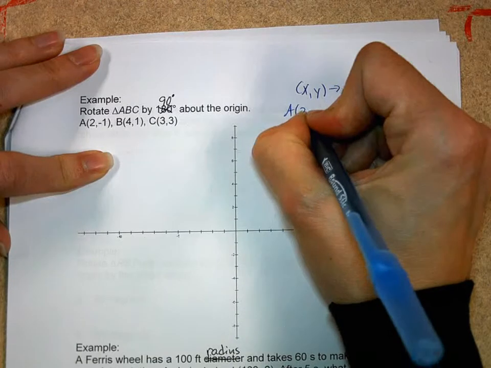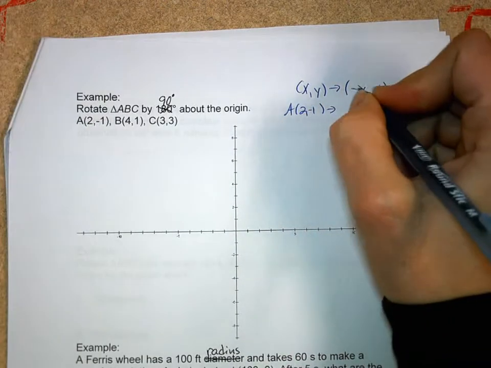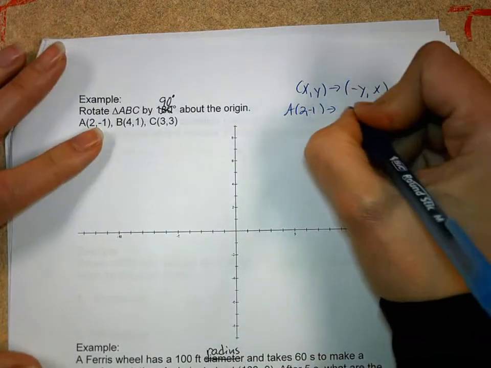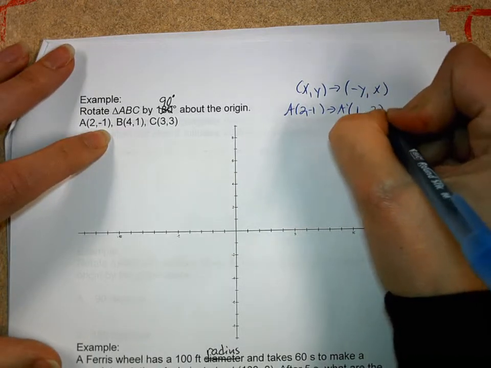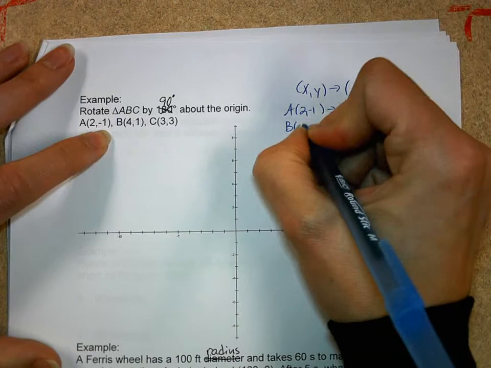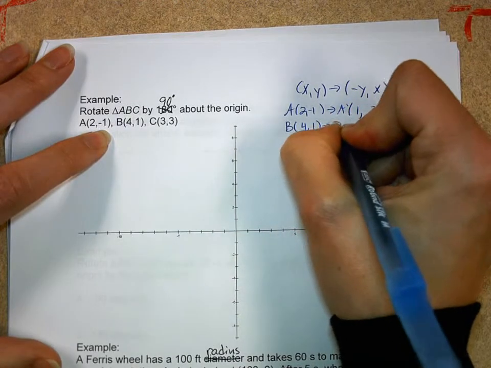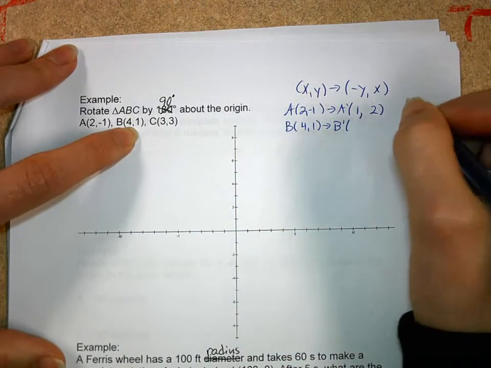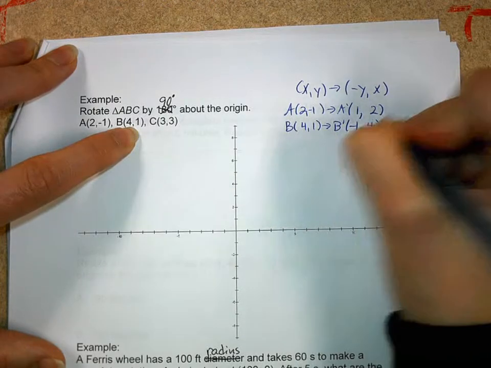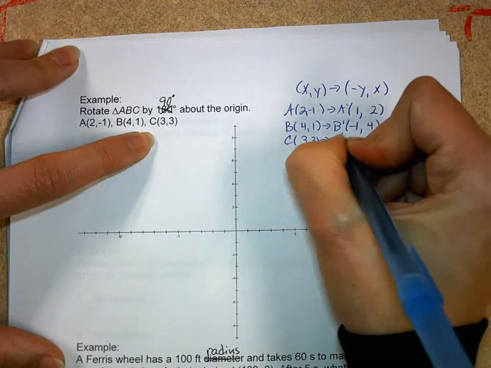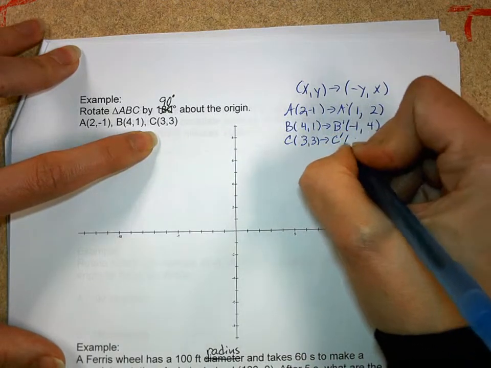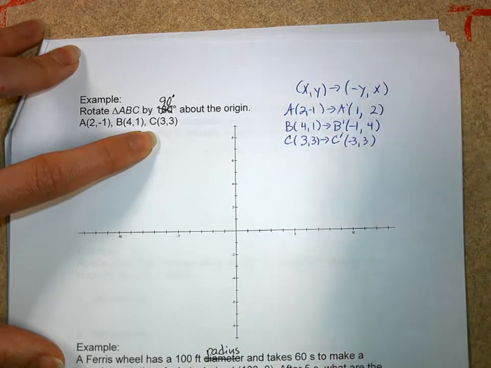So A is at 2, negative 1. A prime is going to be at 1, 2. B is at 4, 1. B prime can be at negative 1, 4. C, which is at 3, 3, is at C prime, which is at negative 3, 3. So let's go ahead and do this.